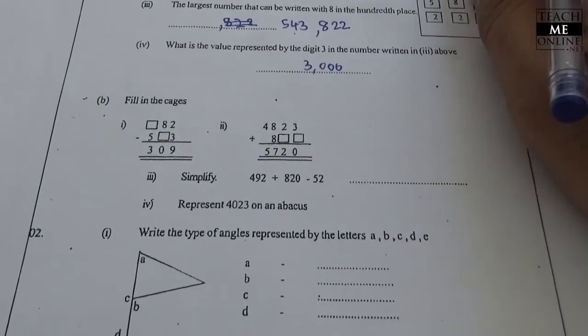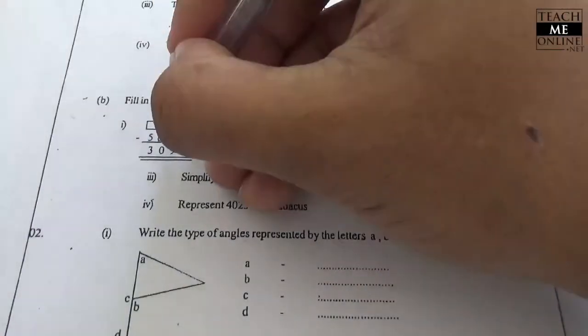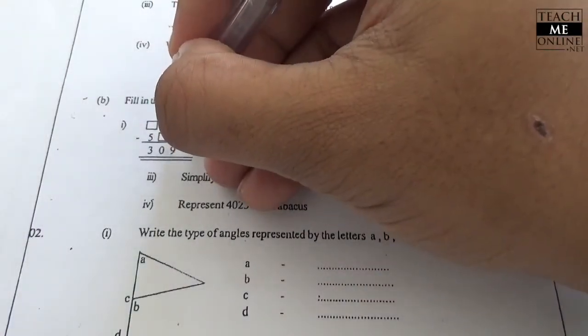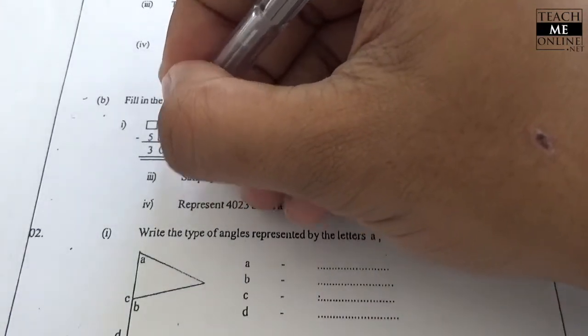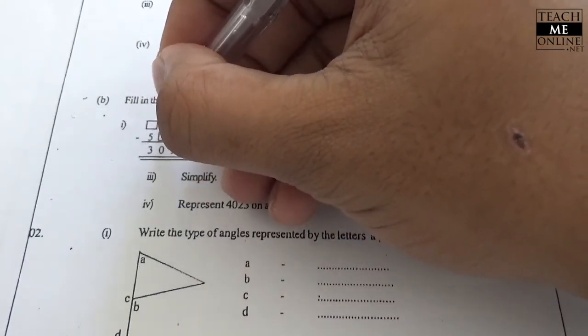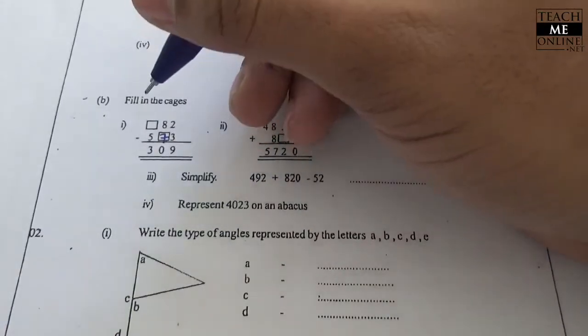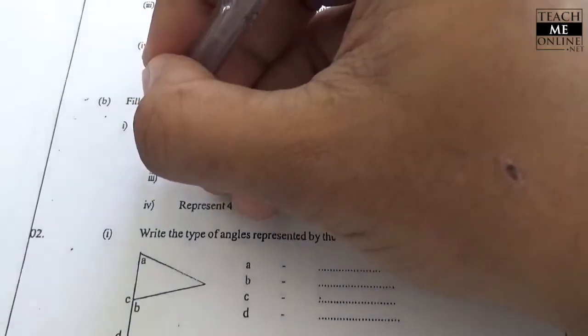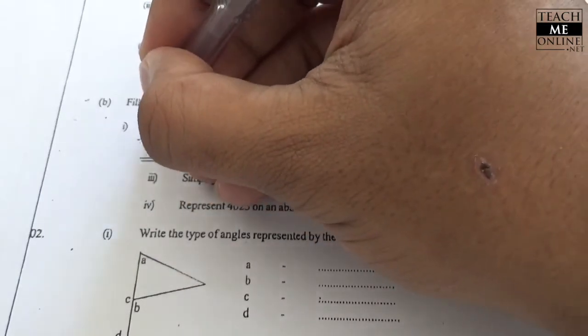Part B, fill in the boxes. So we have to subtract. We cannot subtract 3 from 2. So we borrow 1, 12 minus 3 is 9. Here it becomes 7. To make this 0, how much should we take away from 7? 7. 0. And then we have something minus 5 is 3. So when you add back, 3 plus 5 is 8.